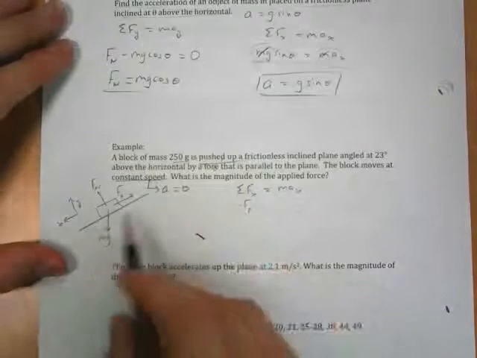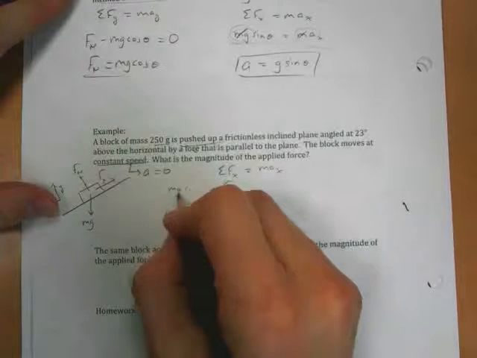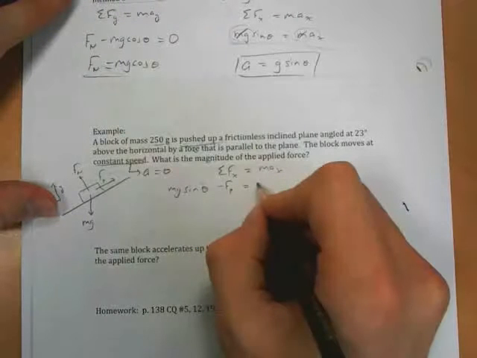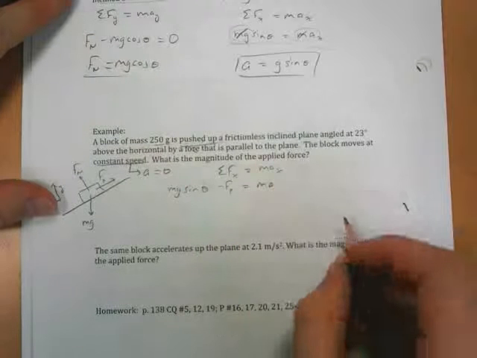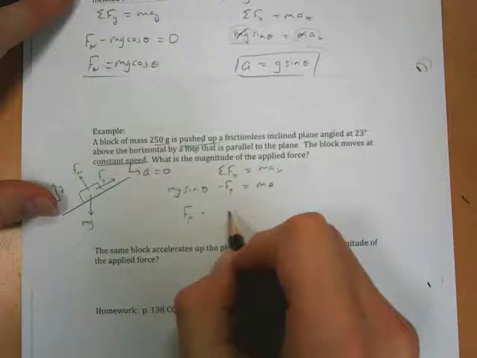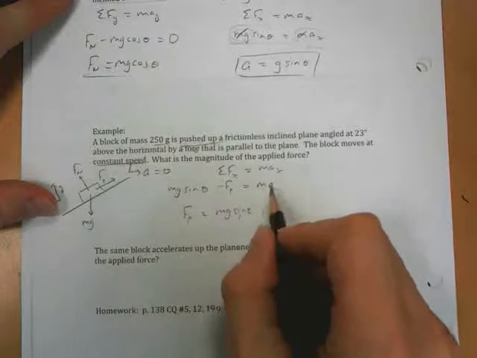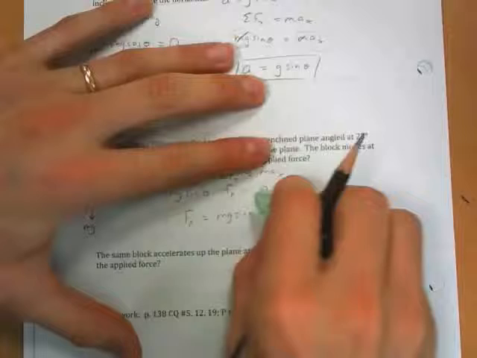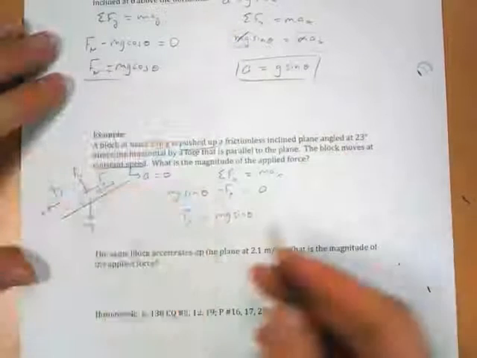And then, just like we did over here, we have mg sine theta going down the ramp. Set that equal to ma. And then doing a teeny bit of algebra, we can see that the magnitude of that force is equal to mg sine theta minus ma, our acceleration is 0. So the magnitude of the push is equal to mg sine theta.